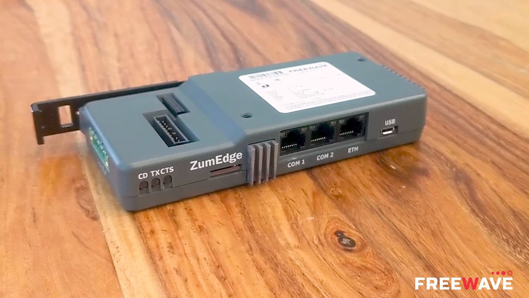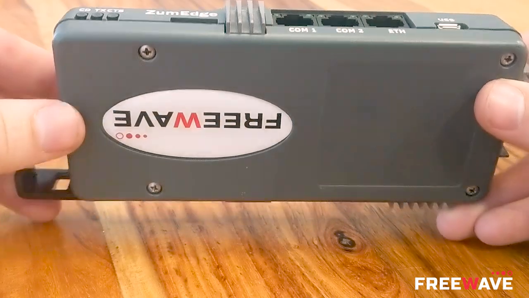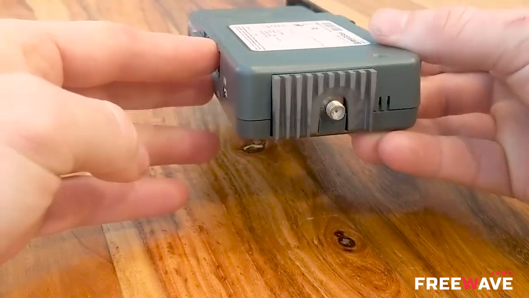In this video, we're going to introduce the ZumEdge product line. ZumEdge adds I/O capability to FreeWave's ZoomLink wireless platform. It's also capable of running software at the edge to interact with I/O using FreeWave's IQ software solution.